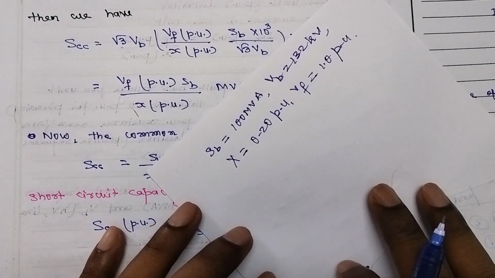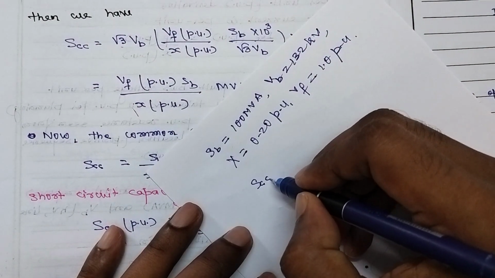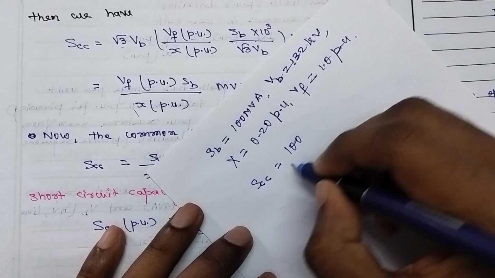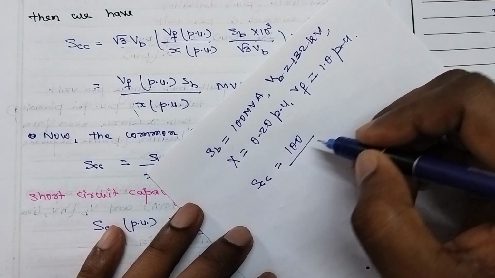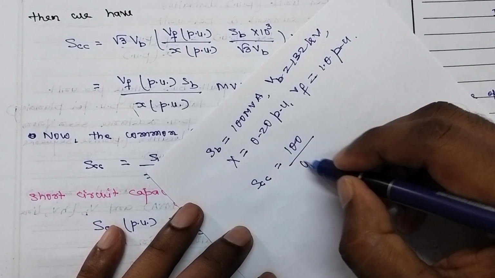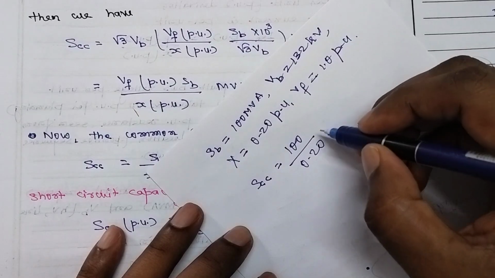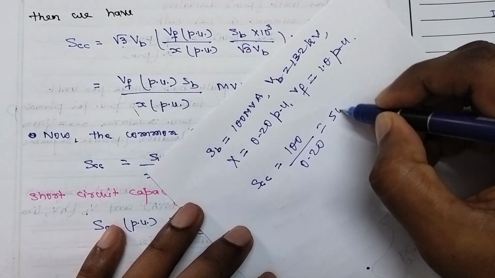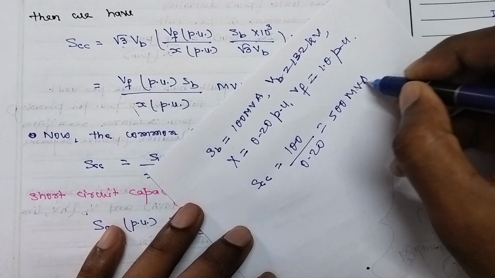So SCC we can write as SB, that is 100, divided by X, that is 0.20. If you solve this, it will become 500 MVA.